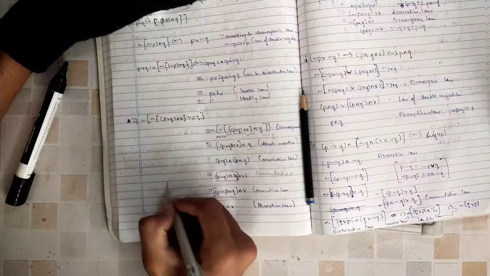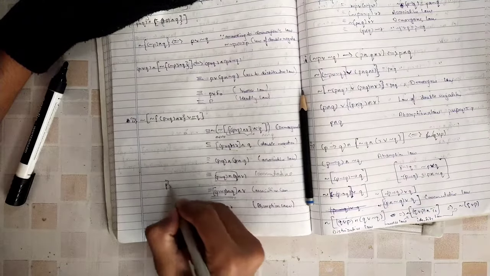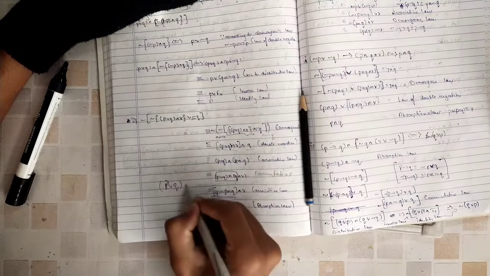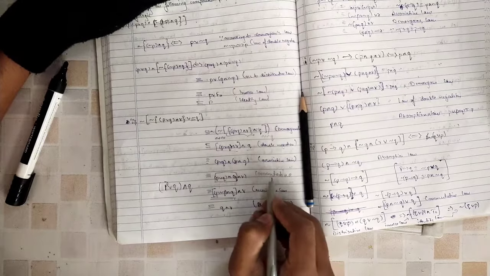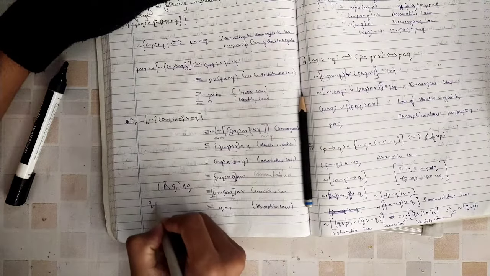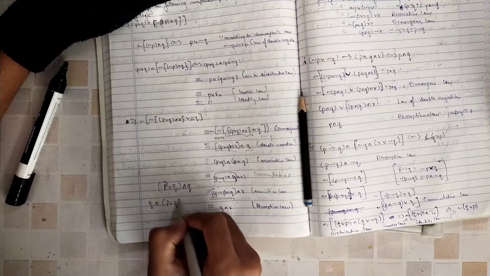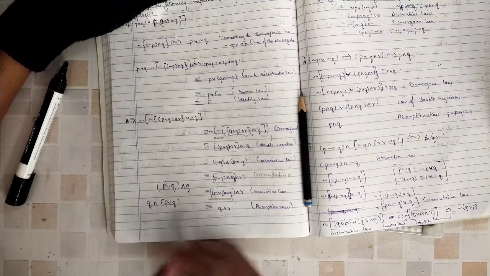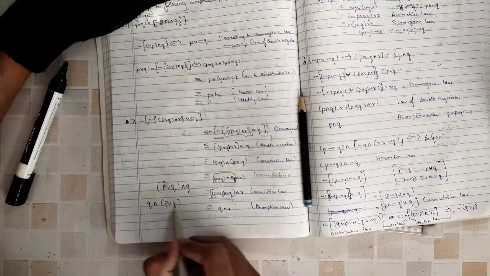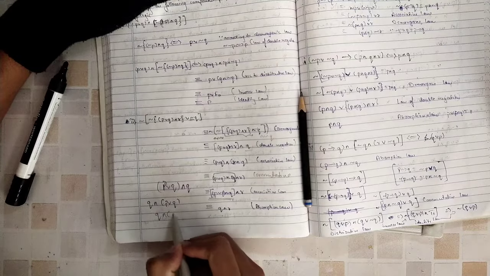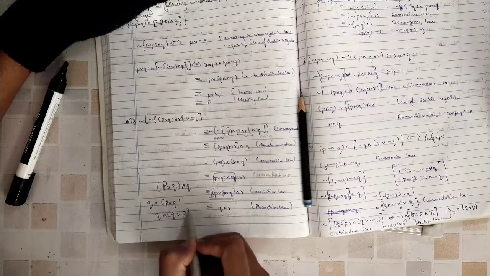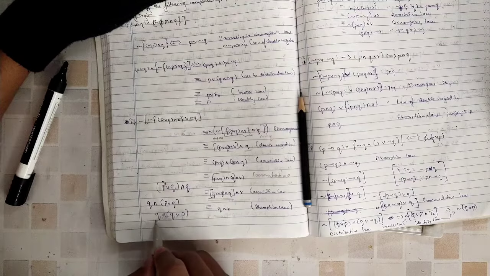So I have here P or Q and Q. Again I can apply commutative law here and make it as Q and P or Q. So now it is in the form of that actual thing. Again, if I use commutative law, Q and Q or P. So now you can properly apply associative law.